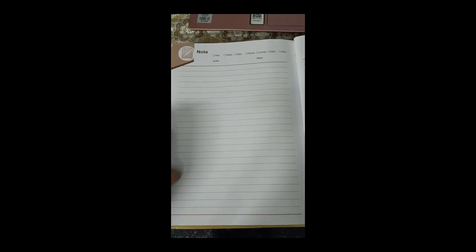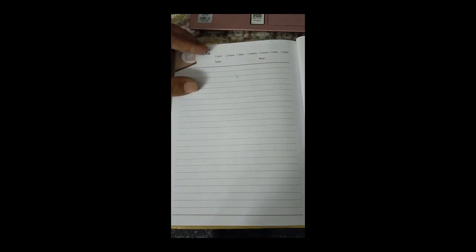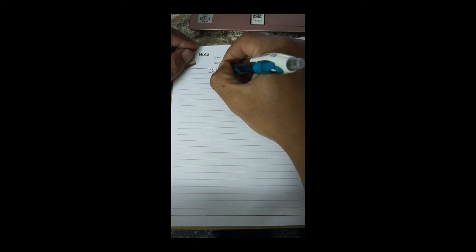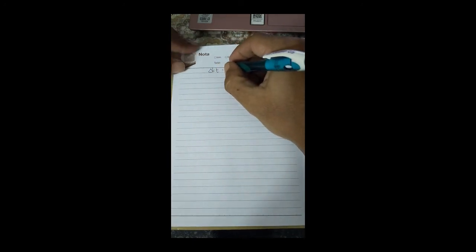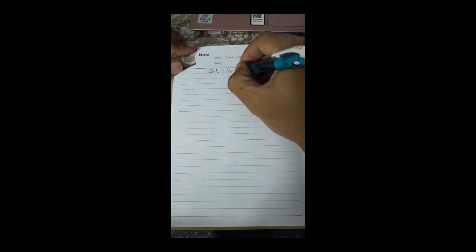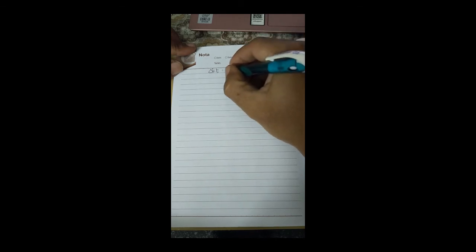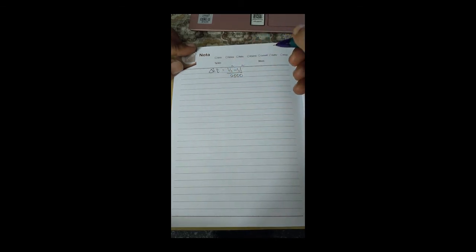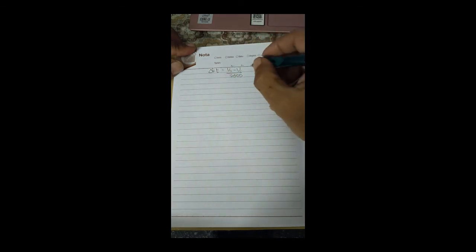Alright, so second is to determine the kinetic energy. Kinetic energy is V2 squared minus V1 squared over 2000. Okay, so V1 and V2 are directly given, so you can solve directly.